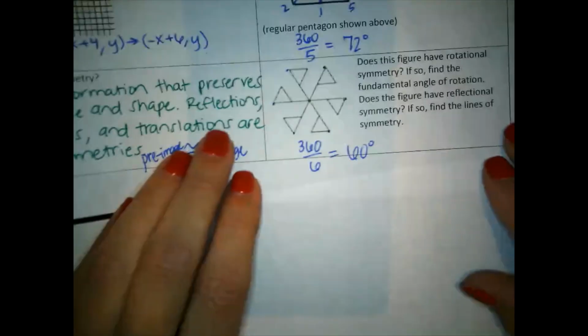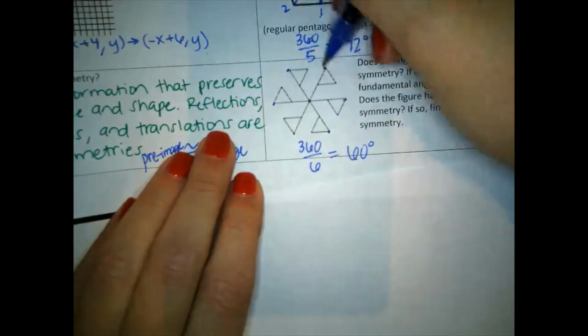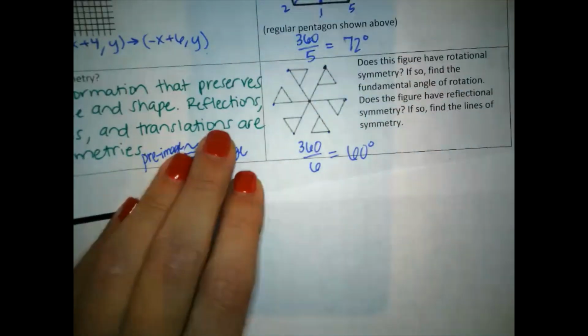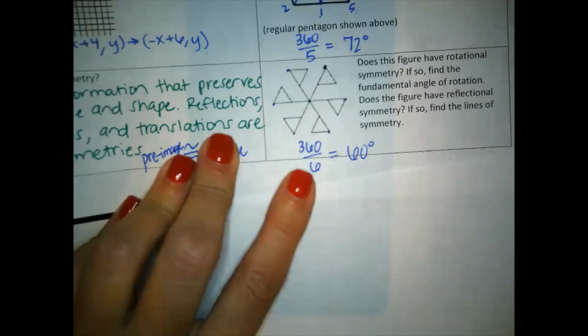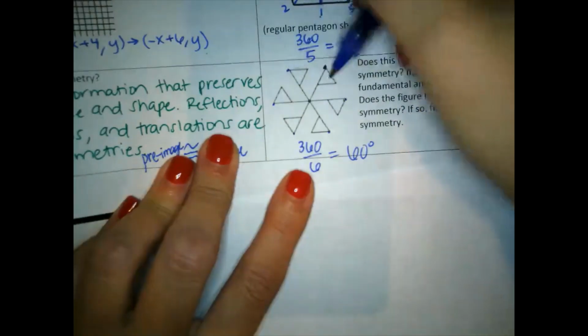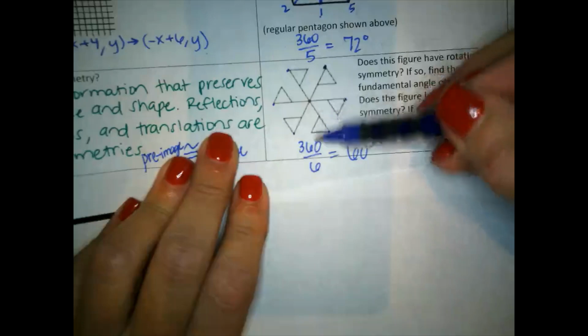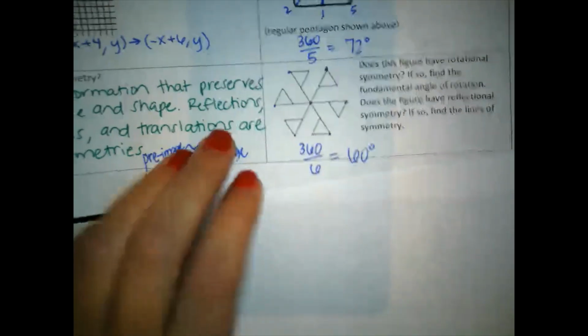One more rotational symmetry question. Looks like if this one moves to here, it'll map on, and so forth. So if you count all the way around, there's 6 different turns we could take. So 360 divided by 6 means every 60 degrees that flag is going to map onto the next flag. These are actually not going to have any line symmetry, so no line symmetry for that picture.